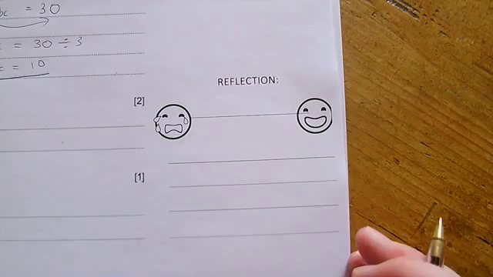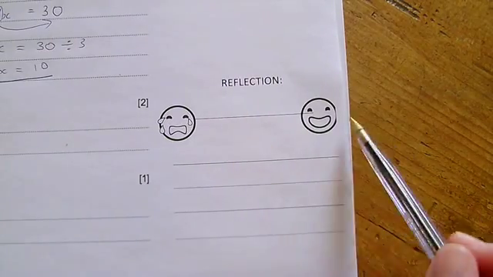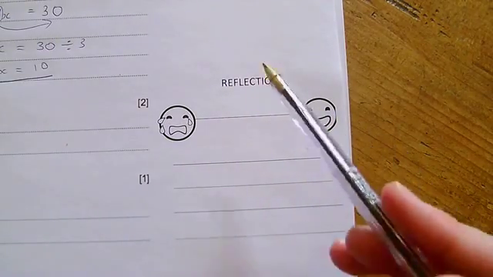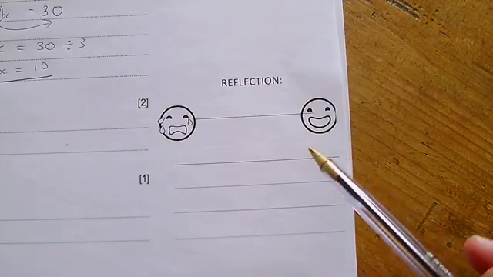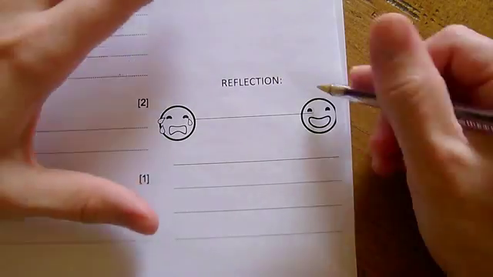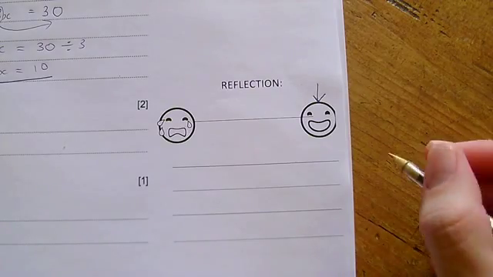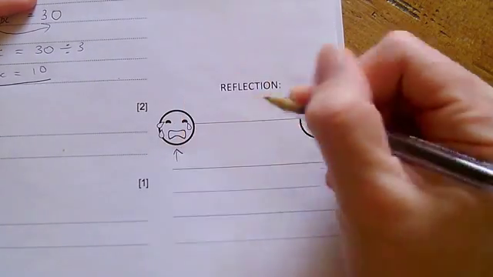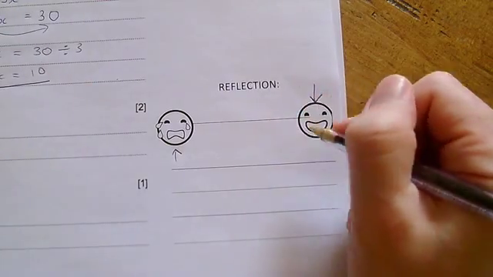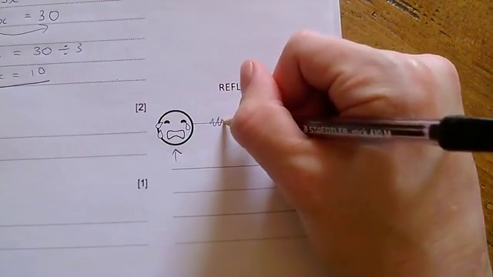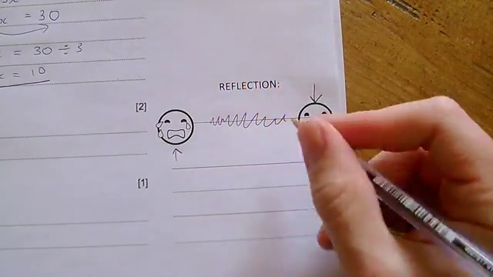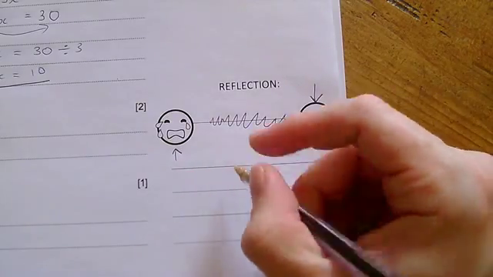What I would like you to do now is come over to the reflection and to highlight where you are based on the questions I've just done. If you understood absolutely everything and you think you can do it, you can point straight at this guy. If you did not understand a word of what I was just talking about, then you need to point at this guy. You could be in between, by the way, and you need to tell me what's making you feel this way.